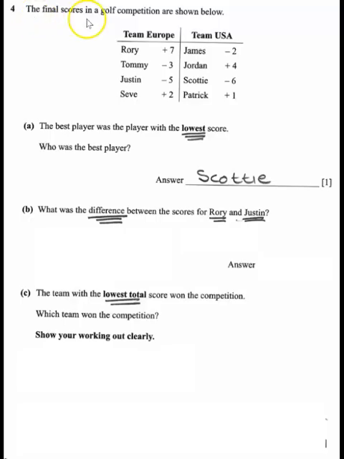Question 4 says the final scores in a golf competition are shown below. So you've got these scores on this table here. The best player was the player with the lowest score, and if you look up there, Scotty is the one with the lowest score with -6. What was the difference between the scores for Rory and Justin? So we know that Rory has +7 and Justin has -5.